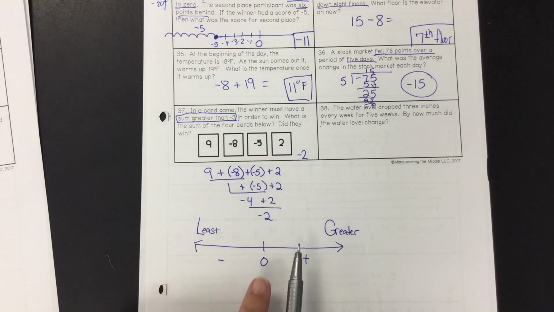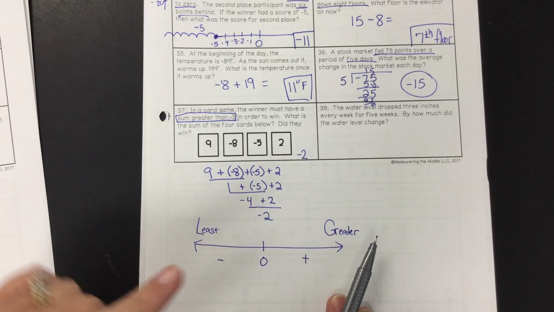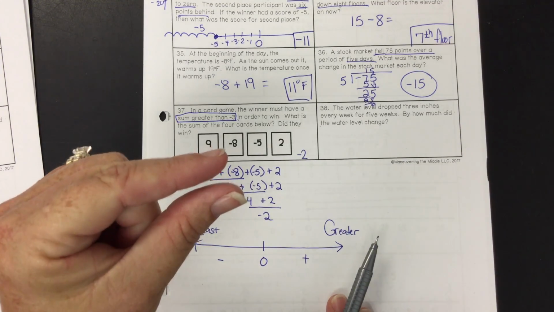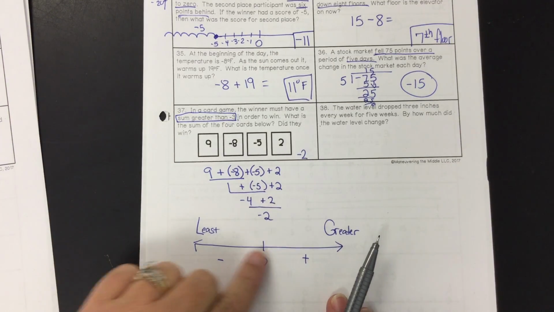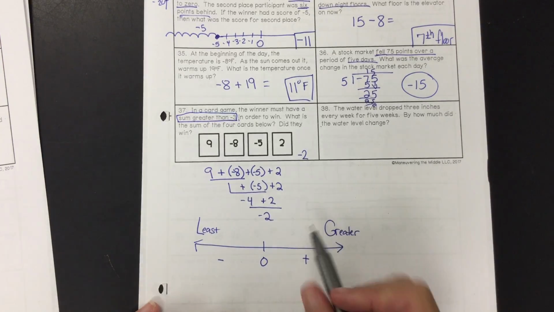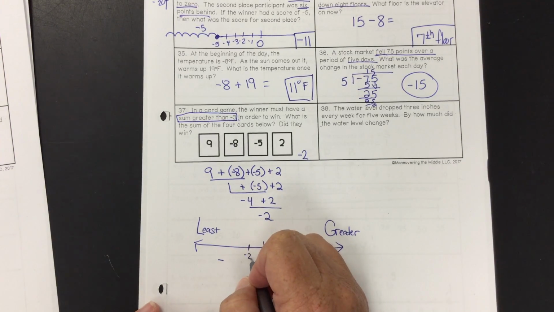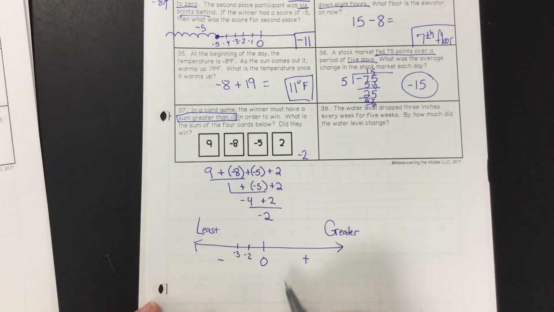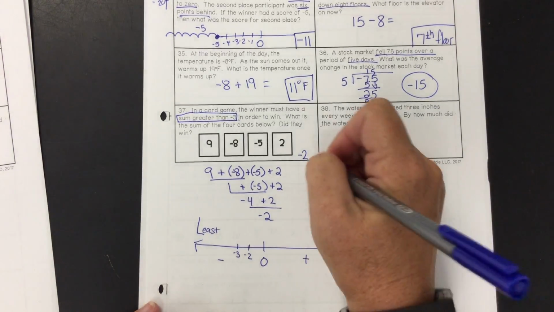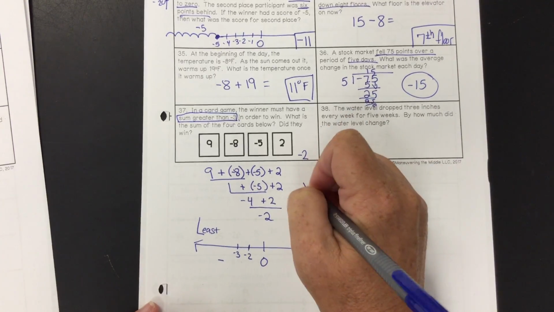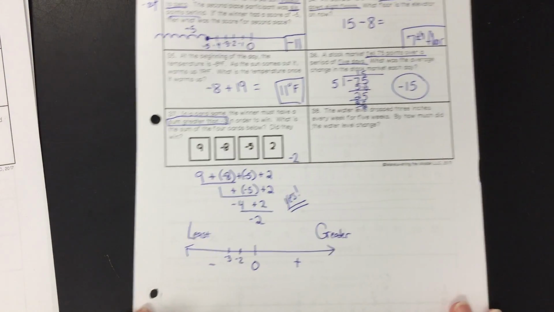So on the negative side, the further away from 0 you get, the smaller you get. The more to the right you go, the bigger you get. So -2 would come here. -3 would be here. Is -2 greater than -3? Yes, they won. Winner, winner, chicken dinner.